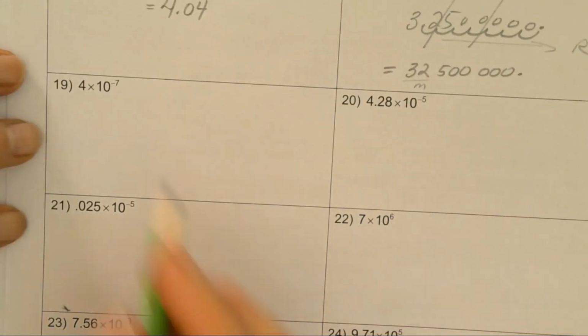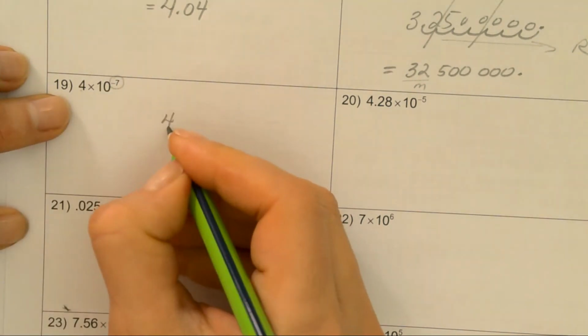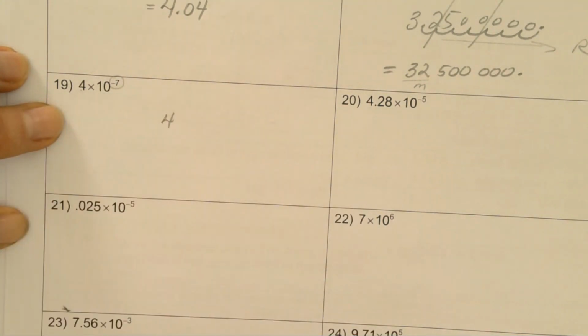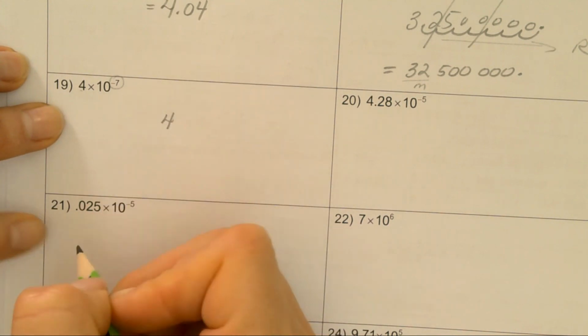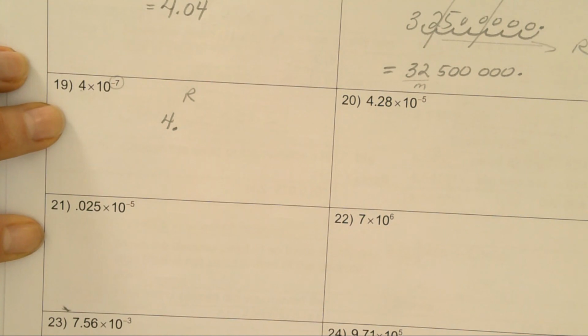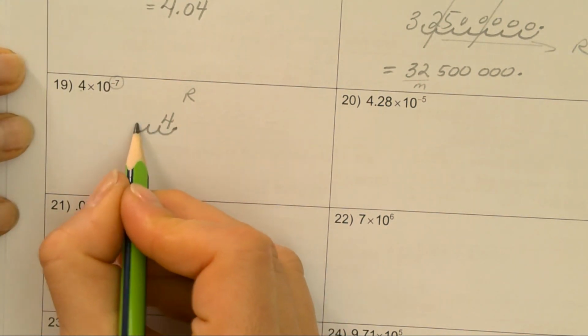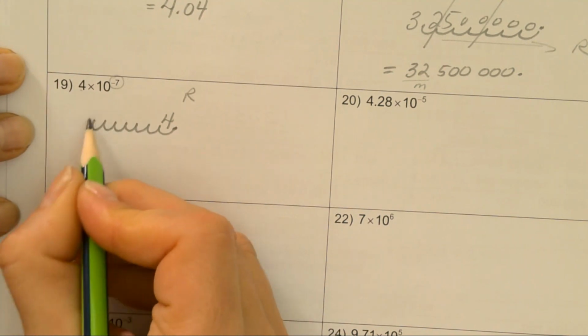So now this, smaller. I have to make this number smaller. Oh, but there's no decimal point. So if there's no decimal point, always put the decimal point on the right. And it says make it smaller by 7 jumps. So 1, 2, 3, 4, 5, 6, 7, decimal.